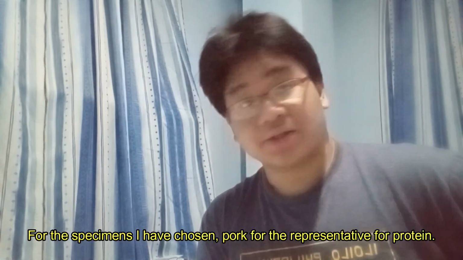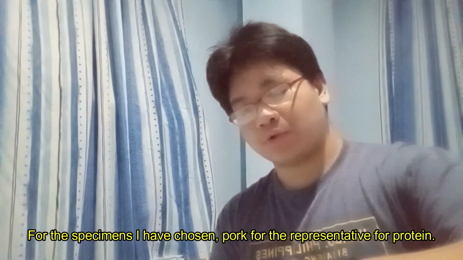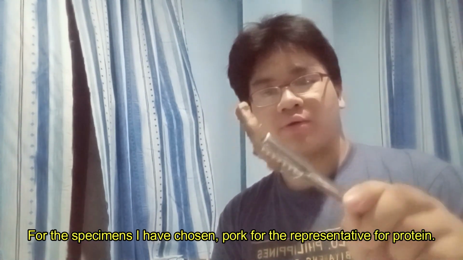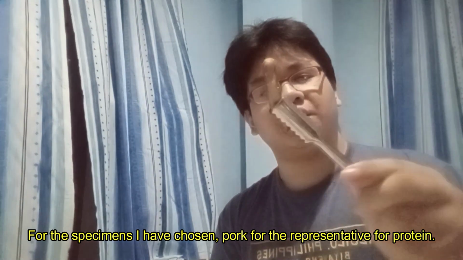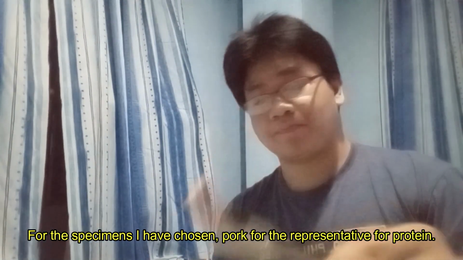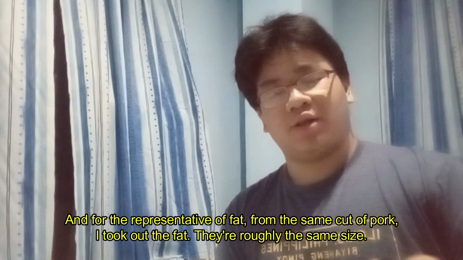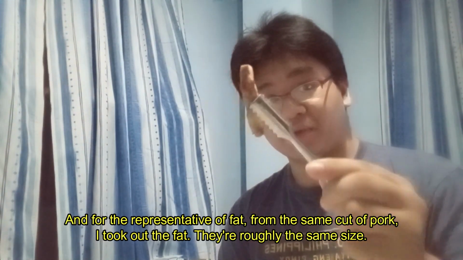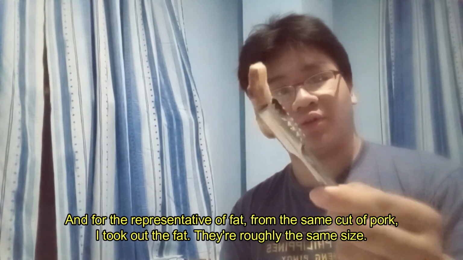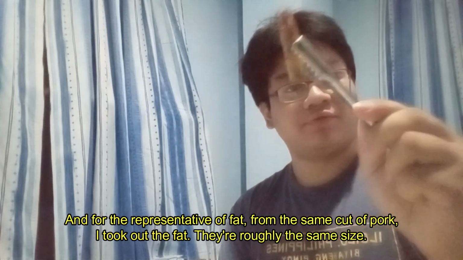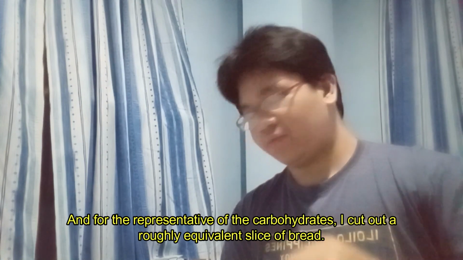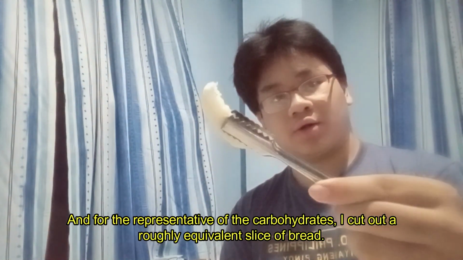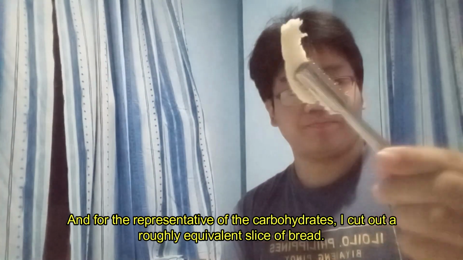For these specimens, I have chosen pork for the representative for protein, and for the representative of fat, from the same cut of pork, I took out the fat. They're roughly the same size. And for the representative of the carbohydrates, I cut out a roughly equivalent slice of bread.